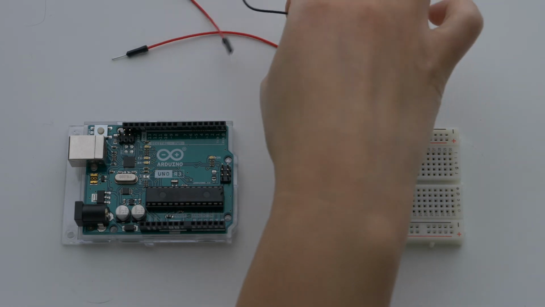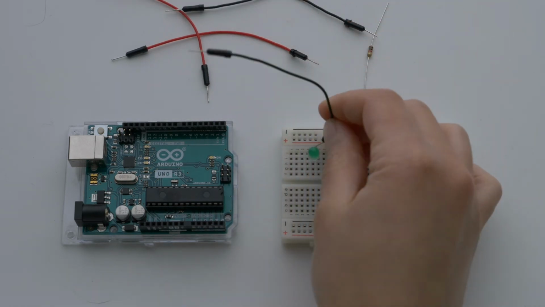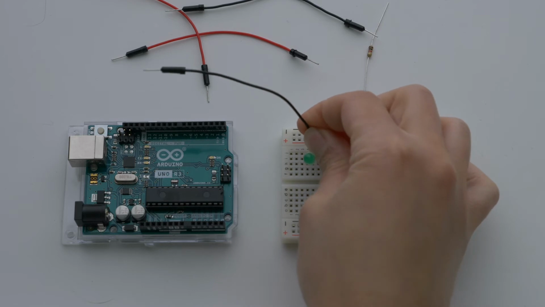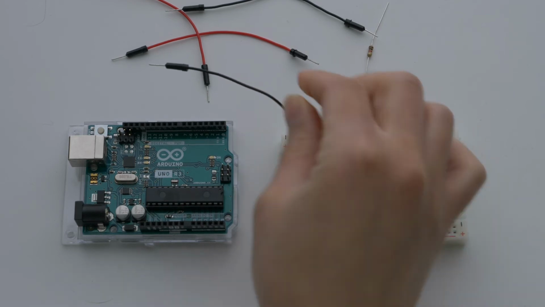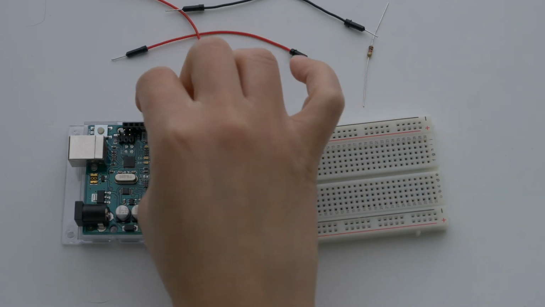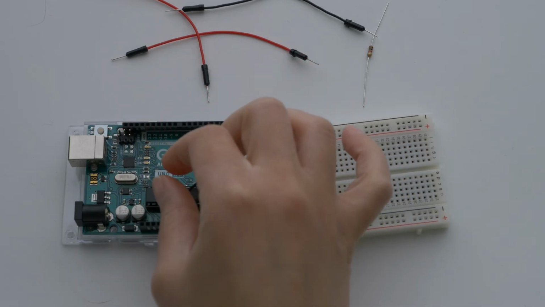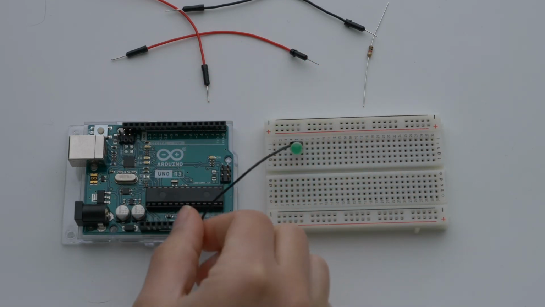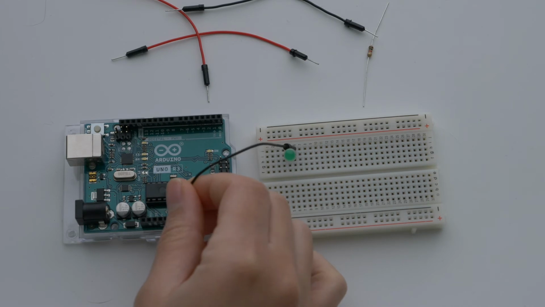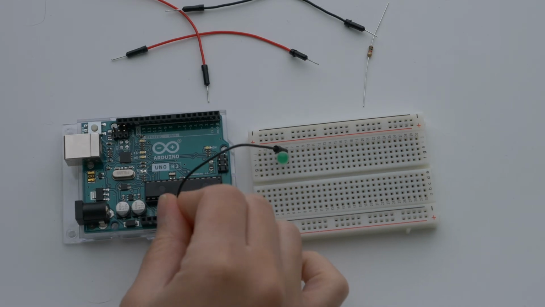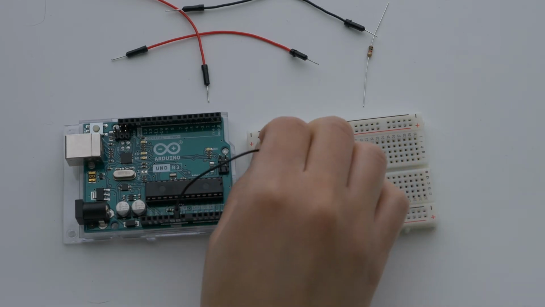So we're going to connect 6 directly to the ground of our Arduino. Let's just connect it here right now. Great. We get the LED connected to ground.